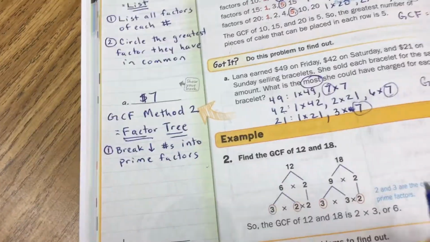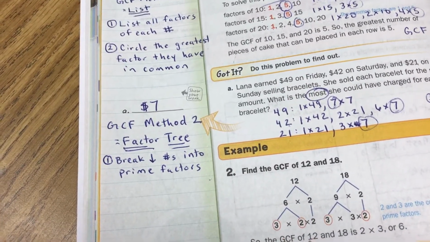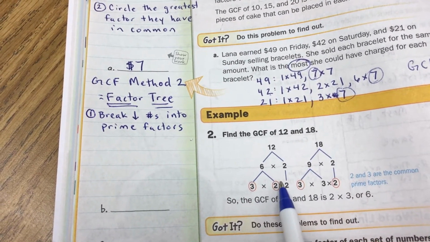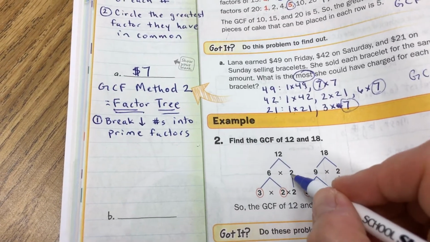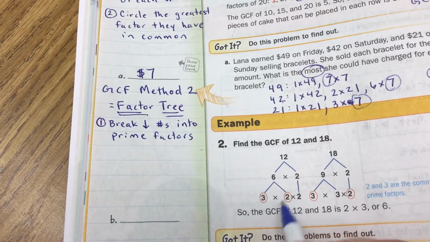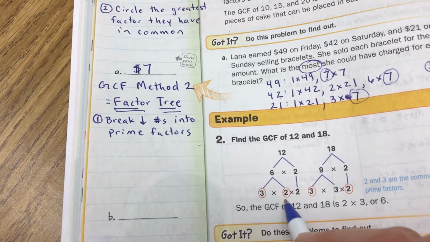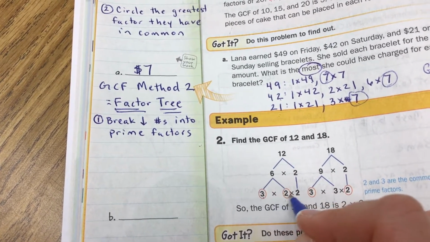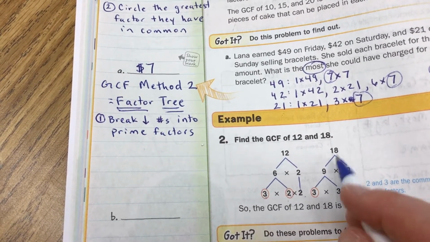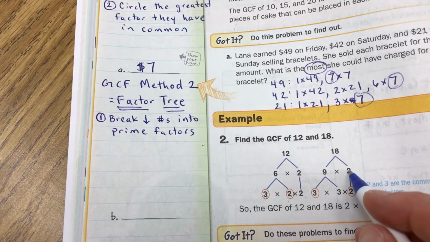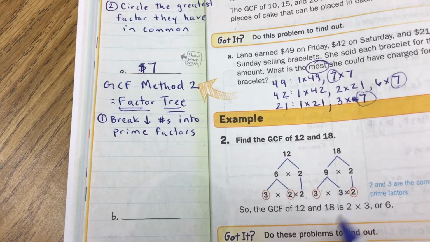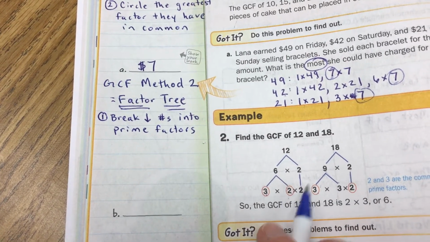All right, step 2. So they broke down the numbers. So you have 12 can be broken into 6 times 2 is 12. 2 is a prime number, so I'm just going to bring that down. 6 can be broken down into 3 times 2. 3 is a prime number. 2 is a prime number. So 3 times 2 times 2 can get you 12. Those are the prime numbers. Then you break down 18. 9 times 2, 2 is prime, but 9 can be broken down into 3 times 3. These are all prime. So that was step 1.